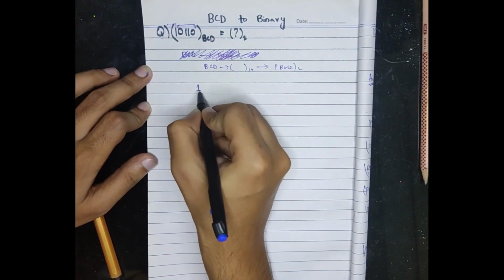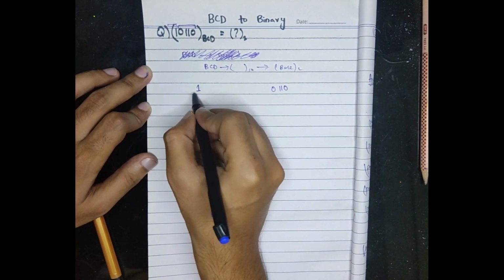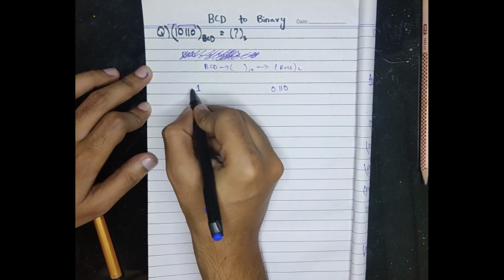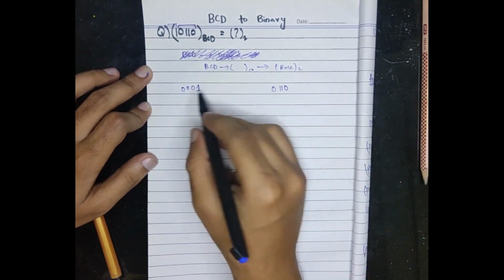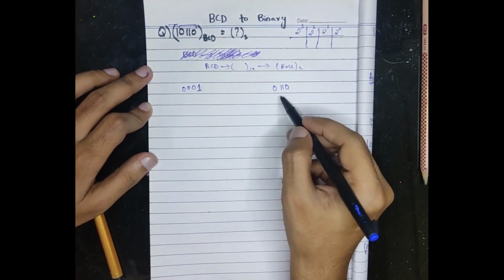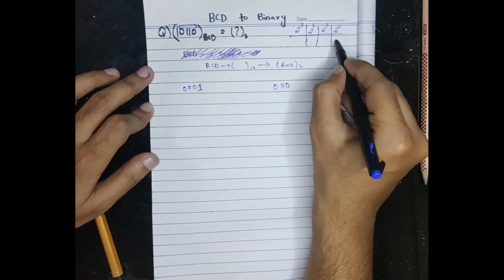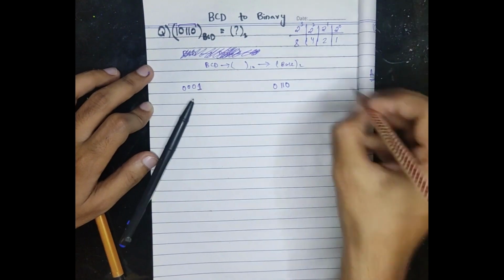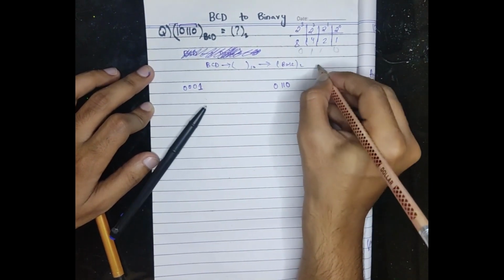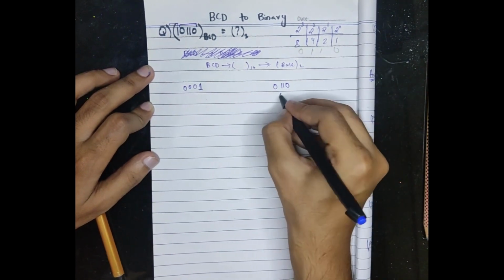So there we have this pair and there we have 0 1 1 0. Now we have to fill zeros, completing the 4 bits. So now we have 4 bits here. Now we are going to convert these pairs into decimal form from this table, which is 1 2 4 8. Now we write 0 1 1 0, which is 4 and 2. So 4 plus 2 is 6.